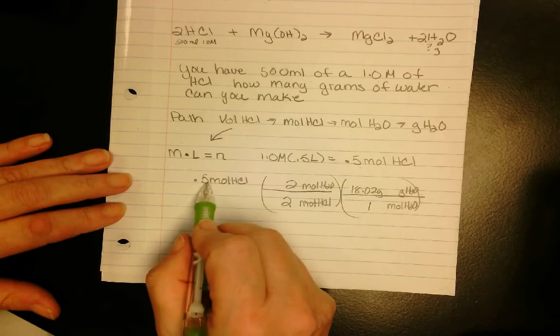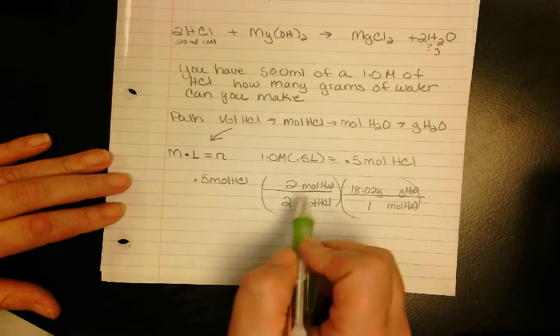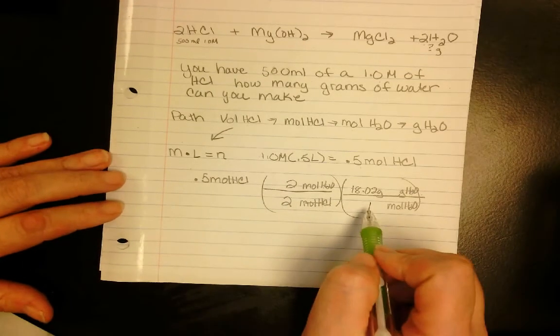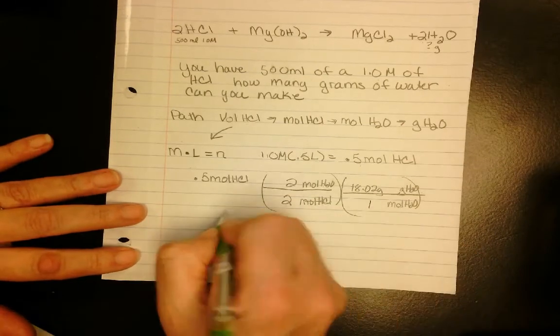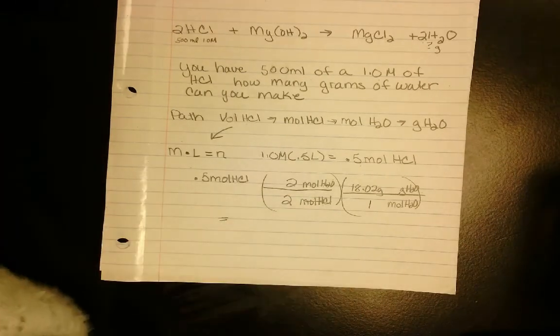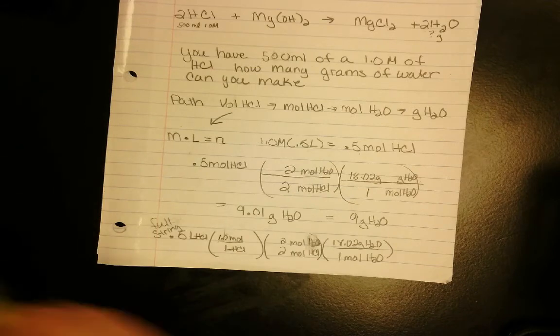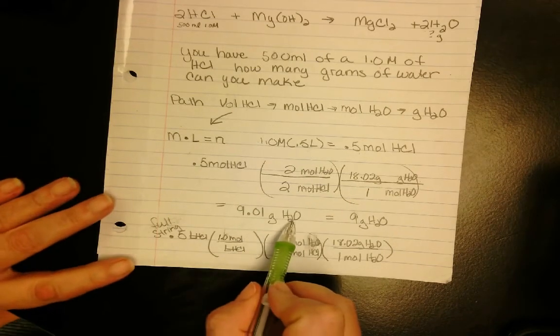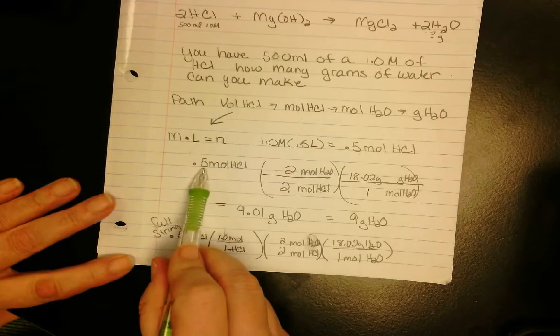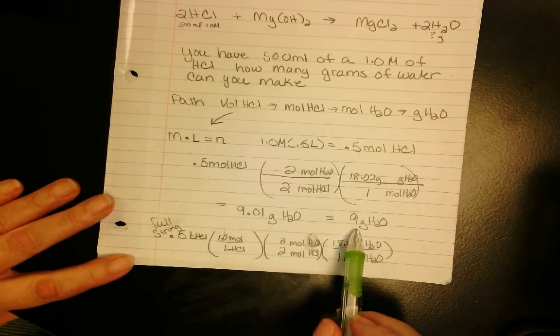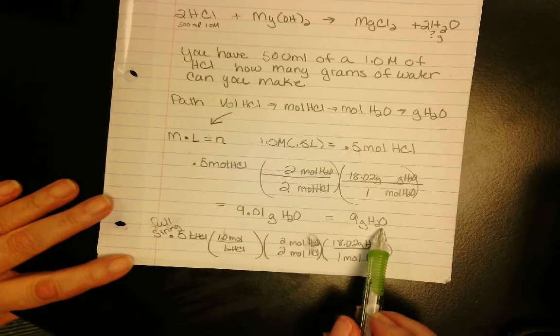So multiply by the top, it equals, divide by the bottom, multiply by the top, it equals, divide by the bottom, and my answer is going to be, so you should have gotten 9.01 grams of water, and I only was given one significant figure, so if I'm doing sig figs, it's 9 grams of H2O.